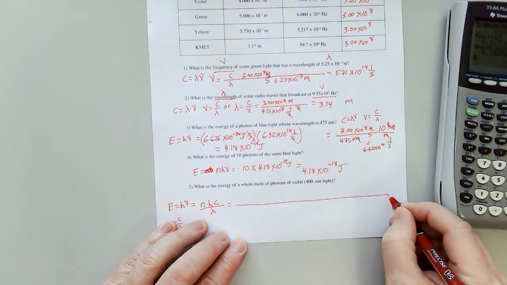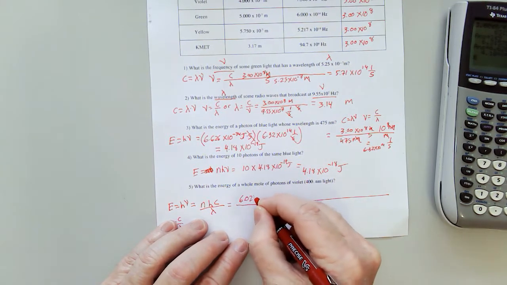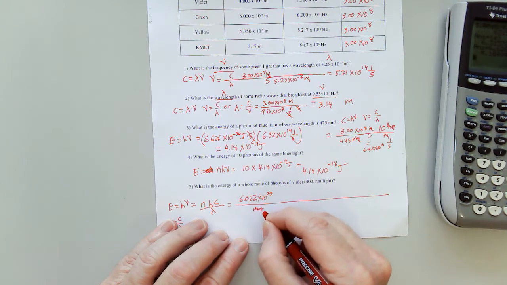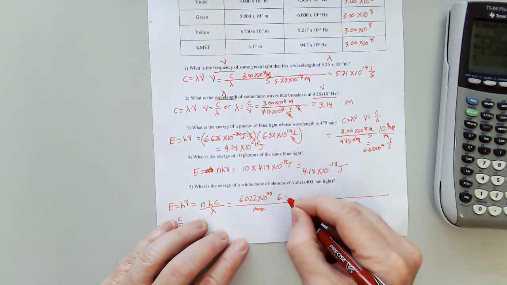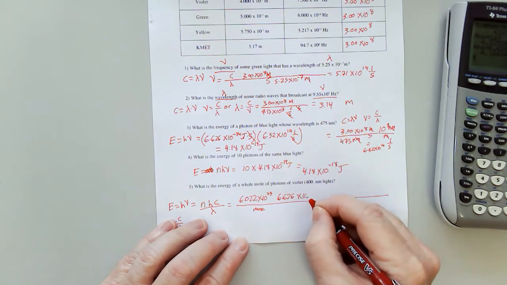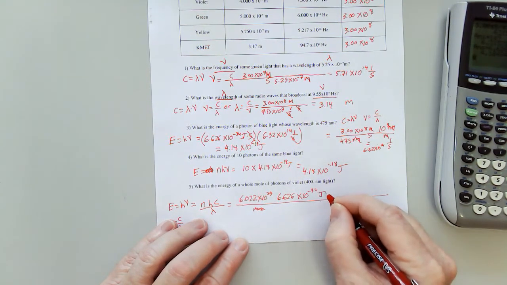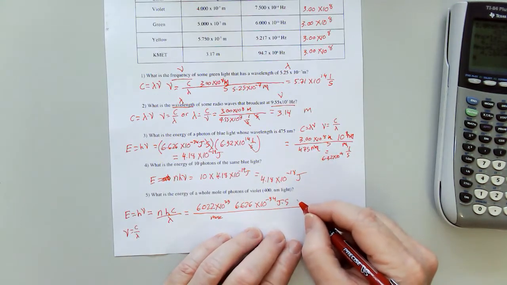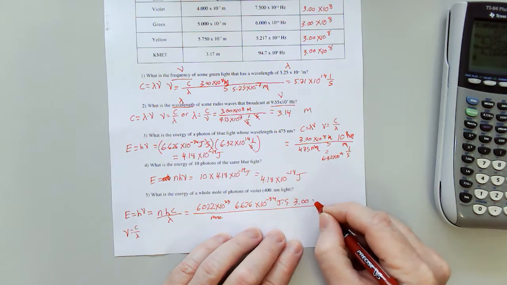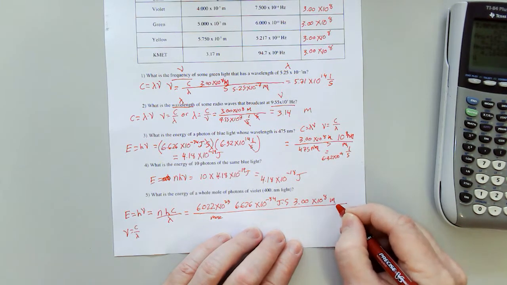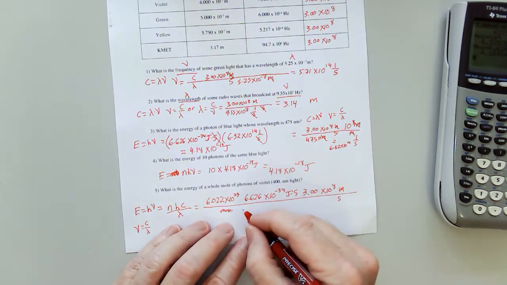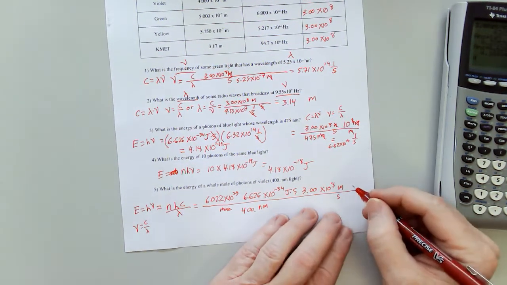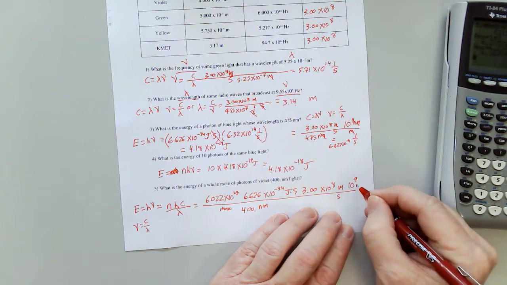So the number of particles is 6.022 times 10 to the 23rd per mole. Okay, h is 6.626 times 10 to the negative 34th joules times seconds. And then we have 3.00 times 10 to the 8th meters over seconds. It's 400 nanometers. And I can say 10 to the 9th.